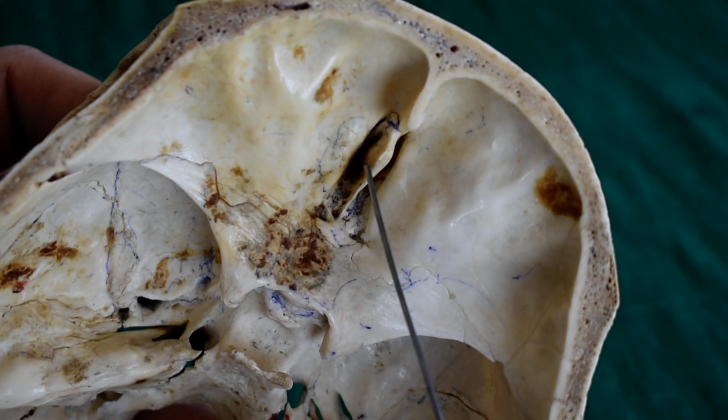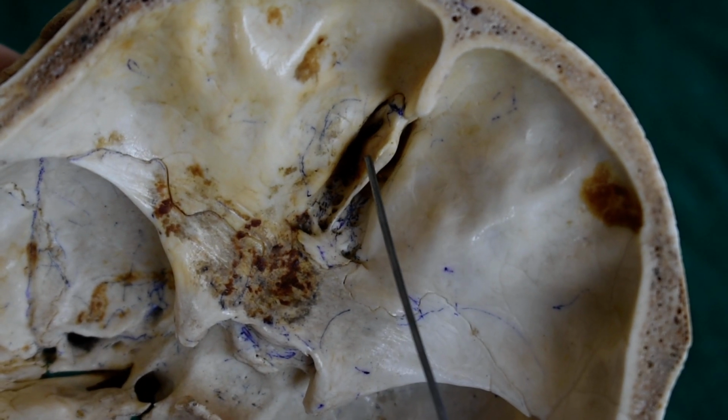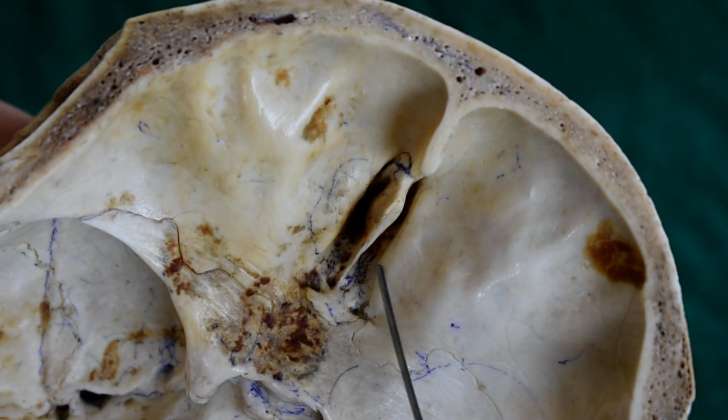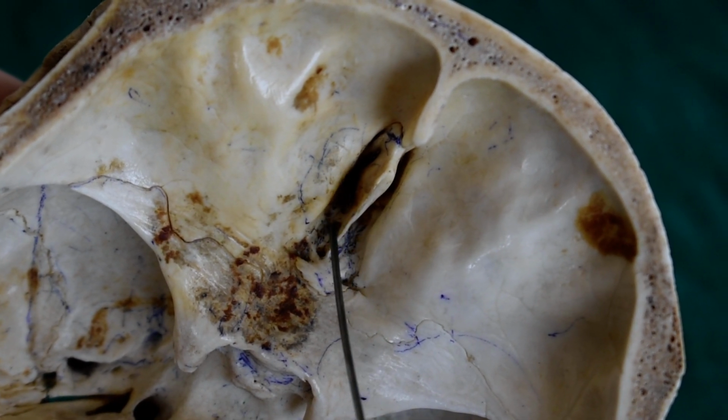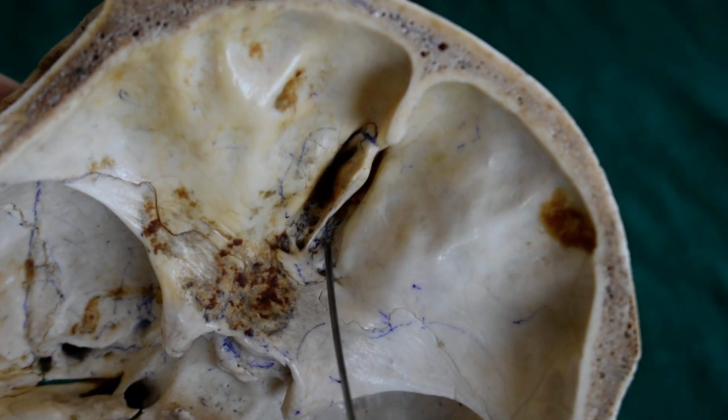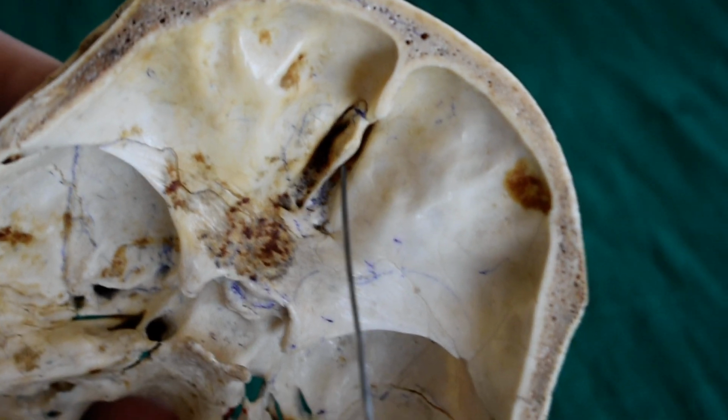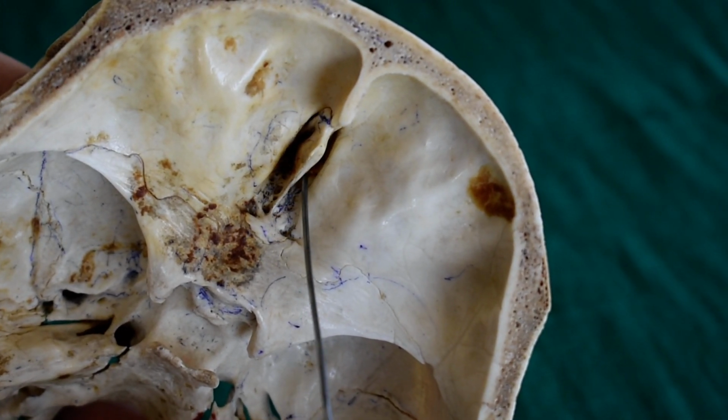On either side of Crista Galli, on either side of this median projection, we see the cribriform plate of the ethmoid bone. If we recollect, two days before, the development of this cribriform plate of the ethmoid bone was from the trabeculae cranii.